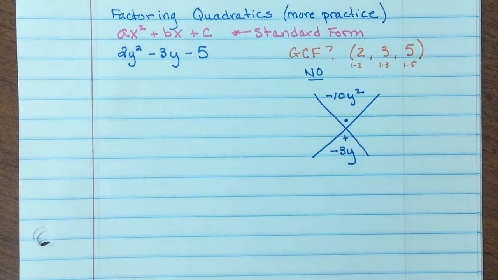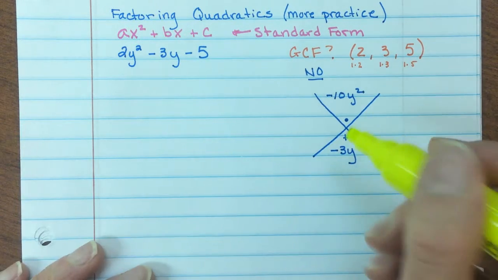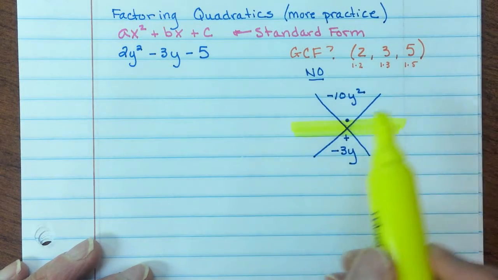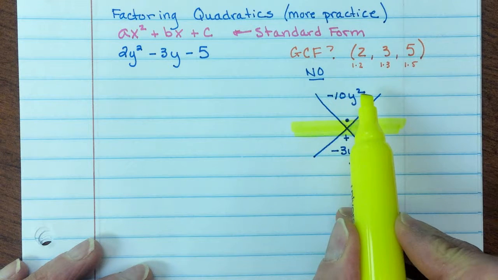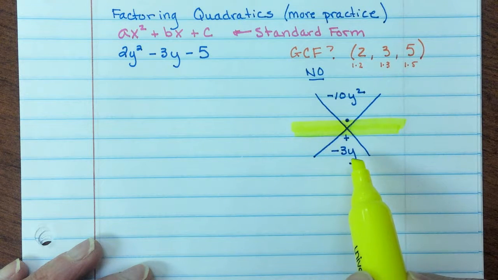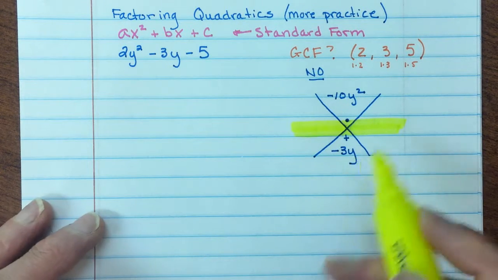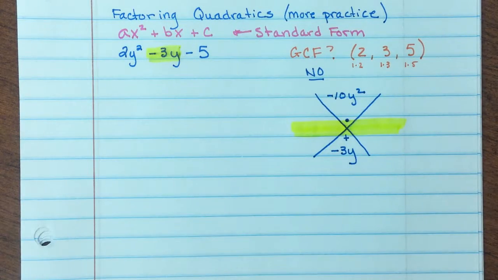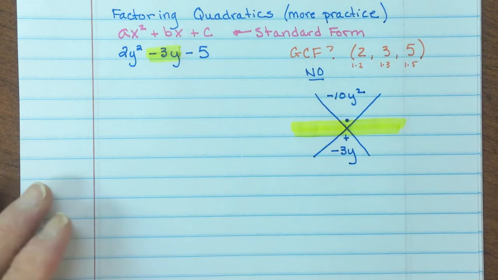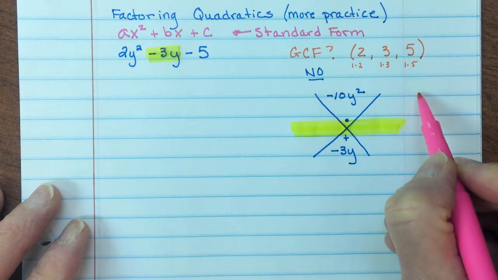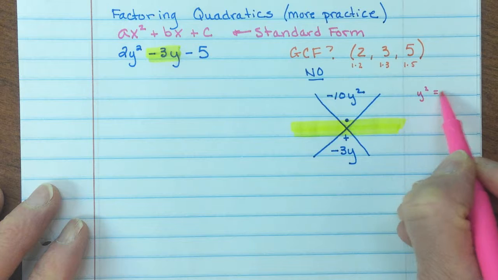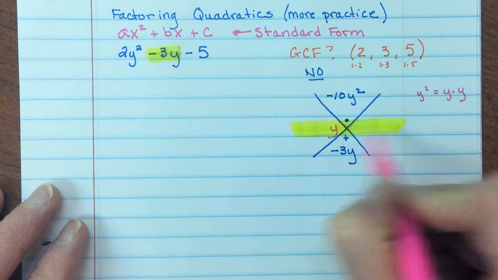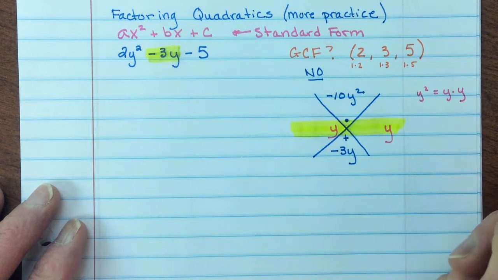So what I'm looking for is two numbers that multiply to negative 10y squared that also add to negative 3y, because I want to replace this negative 3y. I know that my factors of y squared is y times y, so I'm going to have a y here and a y here.